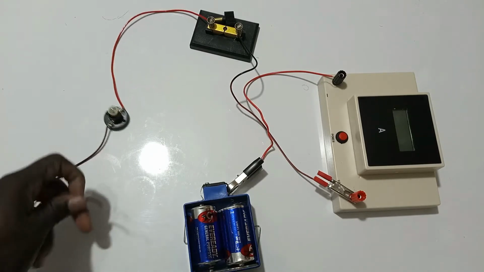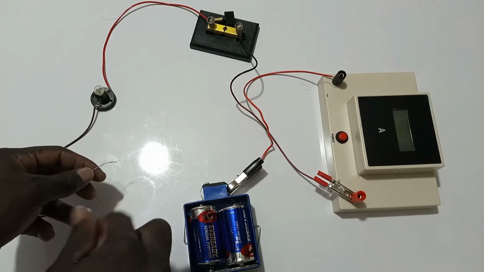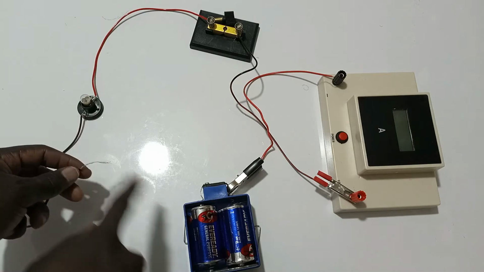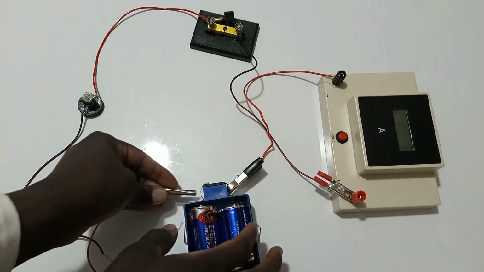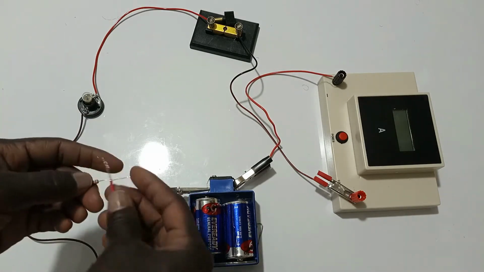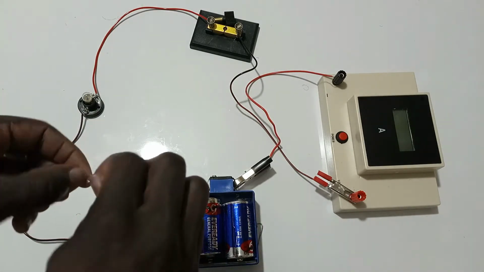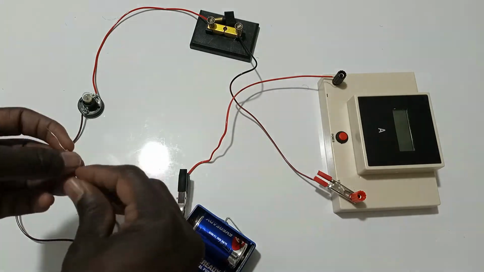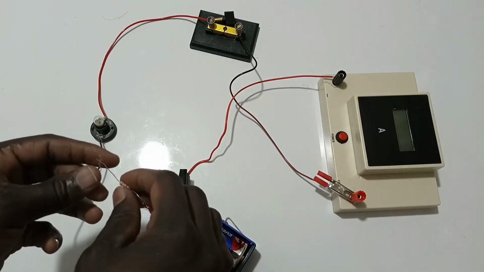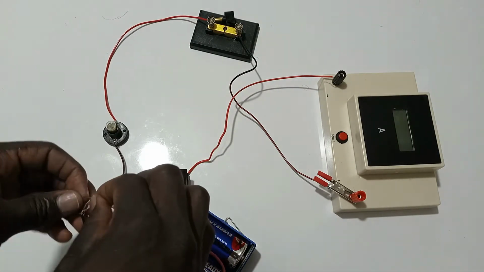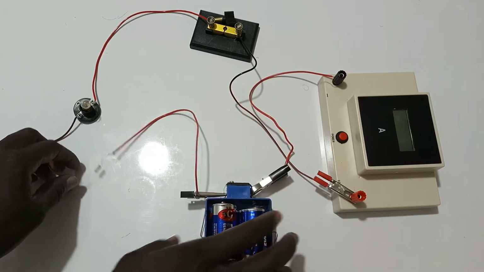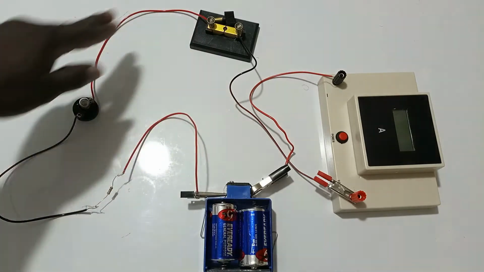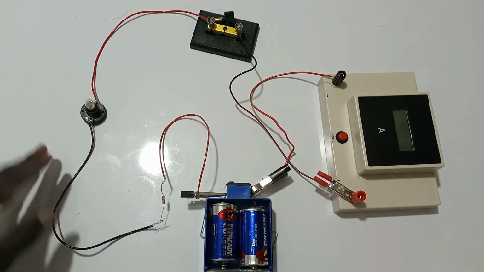According to our circuit, we need to add the resistor from the bulb to the battery. So the circuit is complete. So let's put it on.